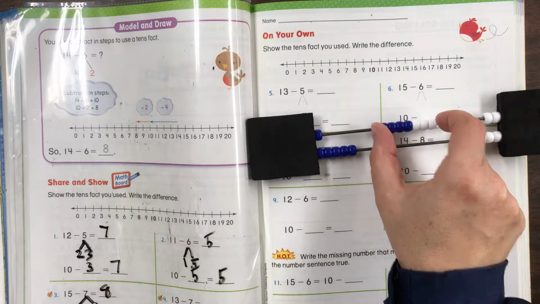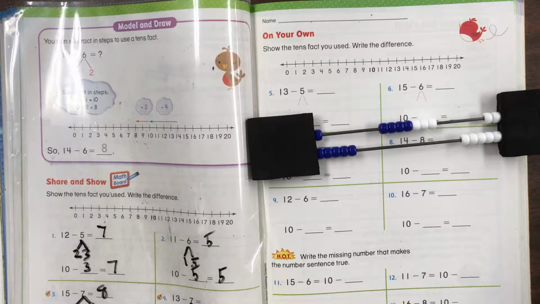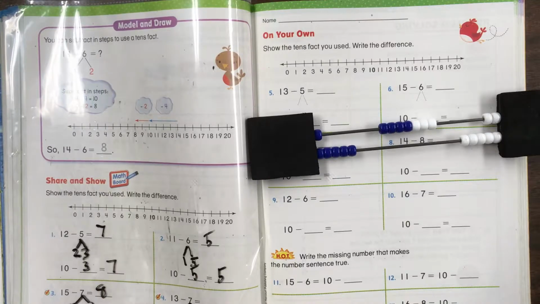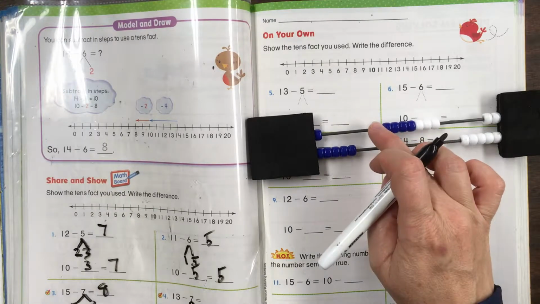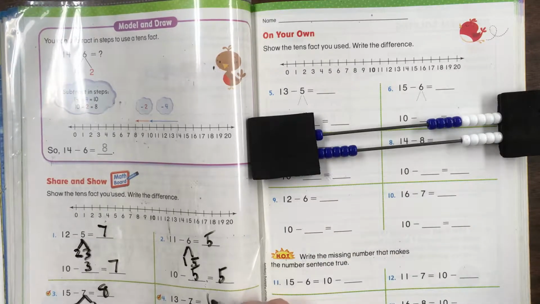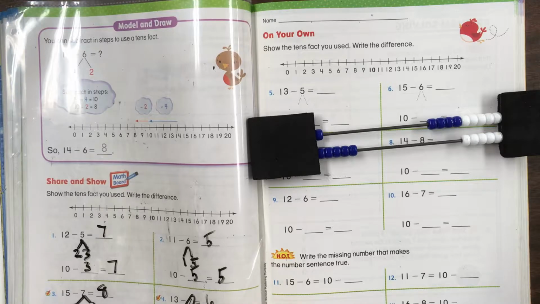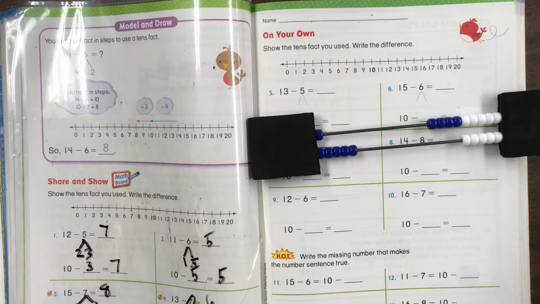How many blue ones did we have to take away in order to take away all 7? 4 blue ones. So we took away 3 and 4. And once we've done that, we're left with what? 6. The 10 minus 4 equals 6.